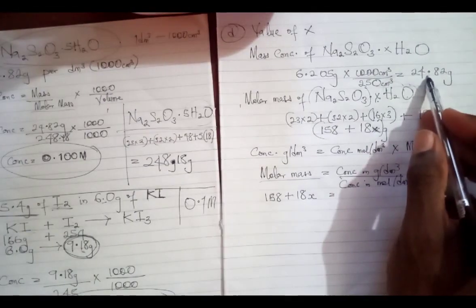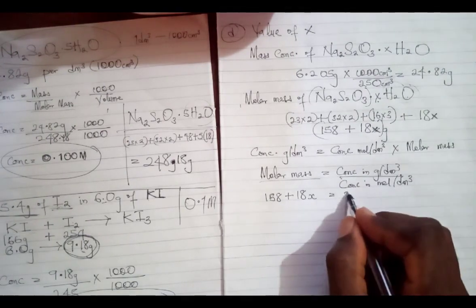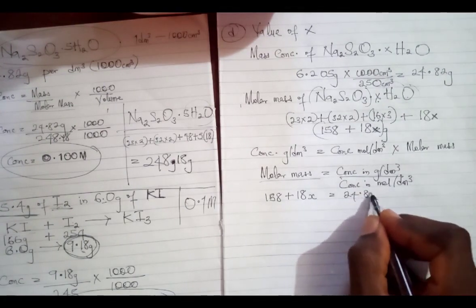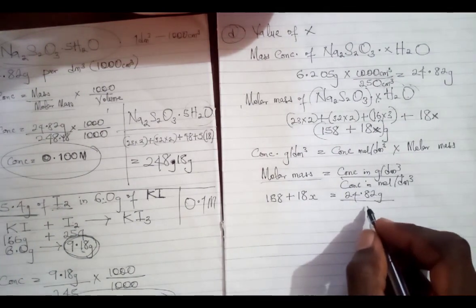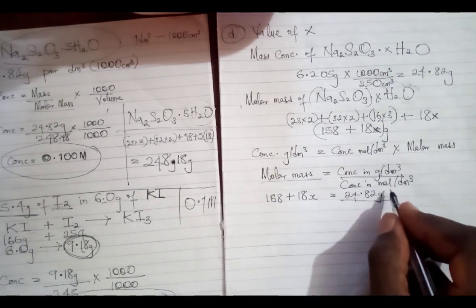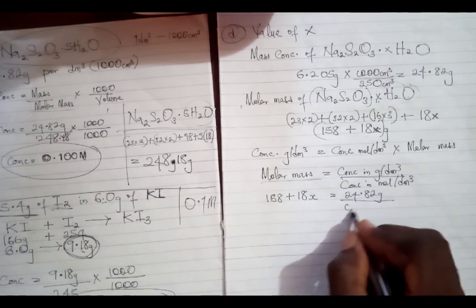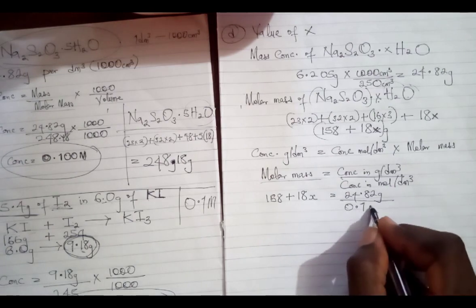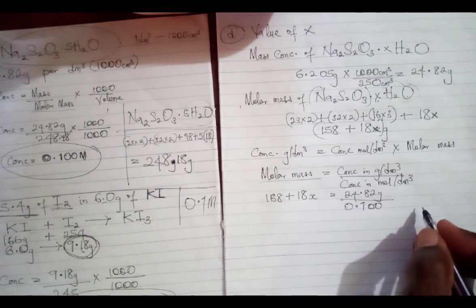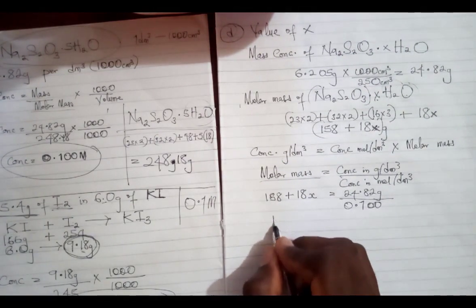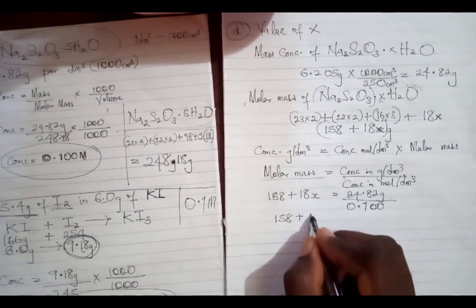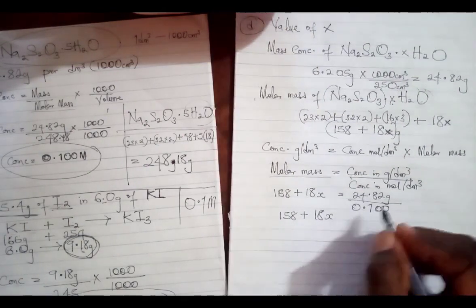This is the mass concentration, okay, that we calculated, 24.82 grams over the concentration in mole per dm cube, which we have already gotten to be 0.100. Okay, so if you divide this, you have 158 plus 18S.